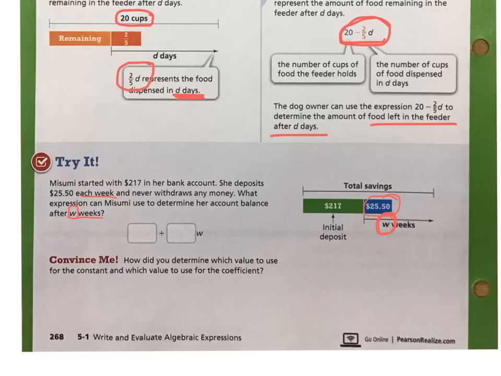But then we also have her initial deposit. And that initial deposit of $217 tells us how much she started with, and we're going to add to that balance the $25.50 each week. So if I take her initial deposit and I add to that $25.50 times the number of weeks that she saves, I'll get a total account balance after W weeks.